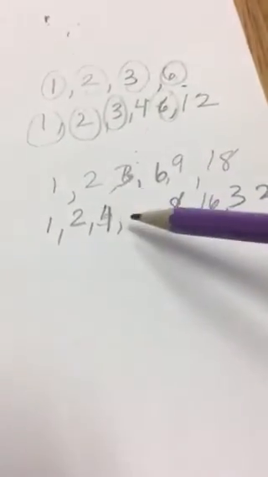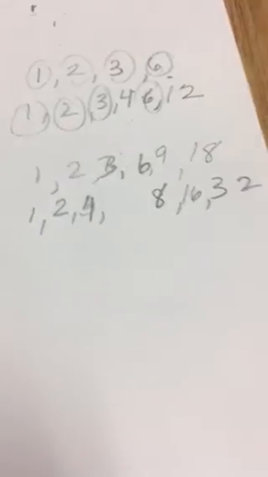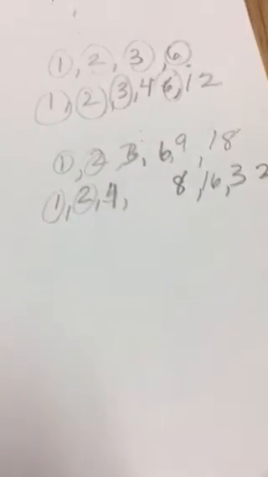And now I'm looking, and I have a few that are in common. All right, so now I'm going to circle the ones they have in common. 1 and 1, 2 and 2, and that's it. So now I'm going to take my highest factor. It's 2. 18 divided by 2, 32 divided by 2.